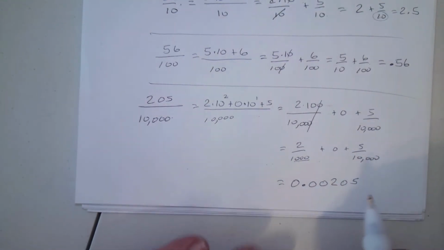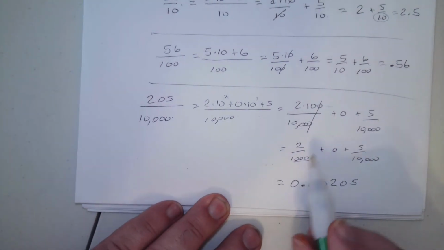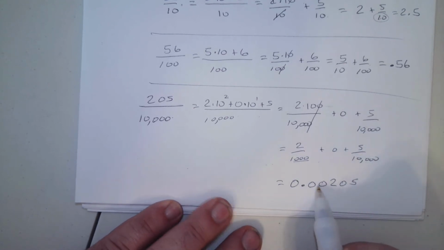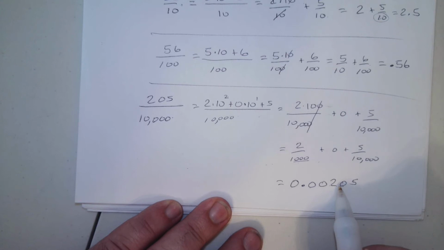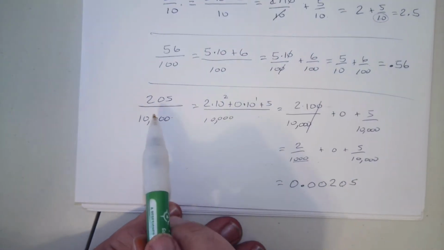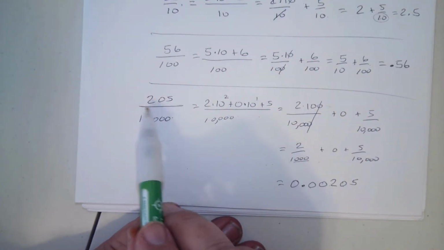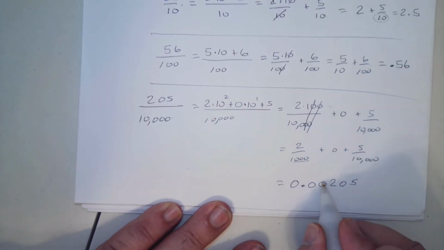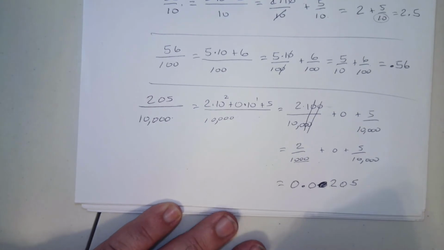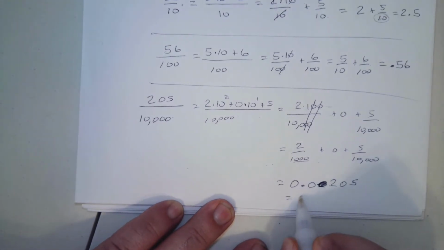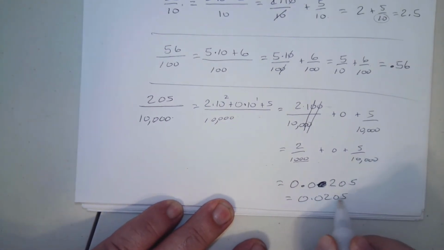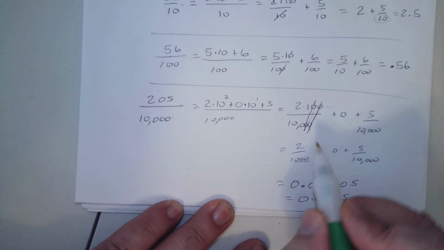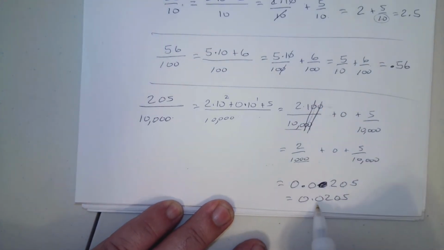I had too many zeros there. So it's in hundreds over 10,000. So this is 200. 2 zeros cancel, so it's the hundreds, not the thousands. So it's 0.0205. Tens, hundreds.